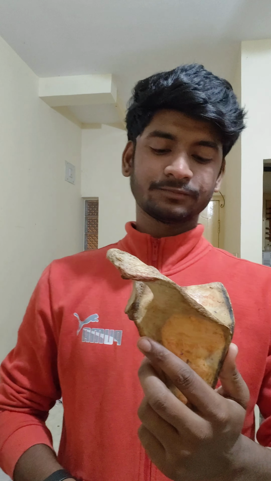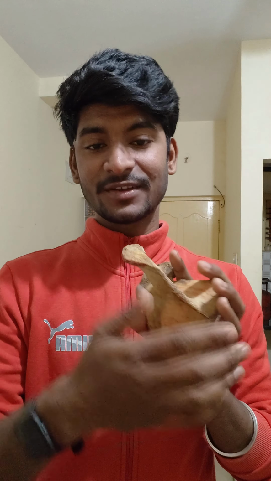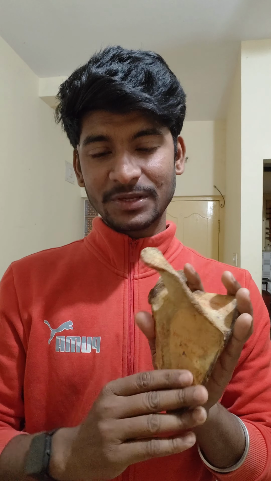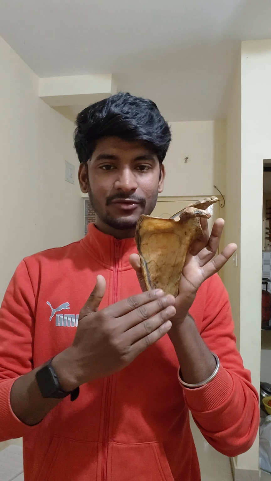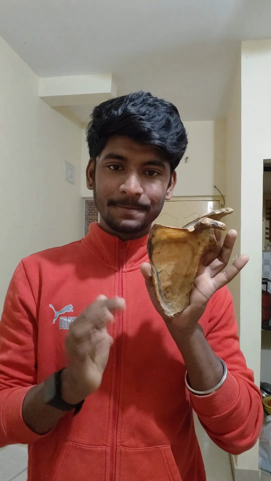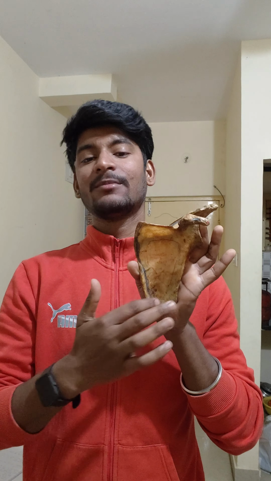Okay, right now I start with the surfaces of the scapula. There are two surfaces. One is the dorsal surface, that is called the posterior surface. Another is the ventral surface, that is the anterior surface. The ventral surface lies forward while the dorsal surface lies backward. Now come to the dorsal surface. The dorsal surface is concave forward.